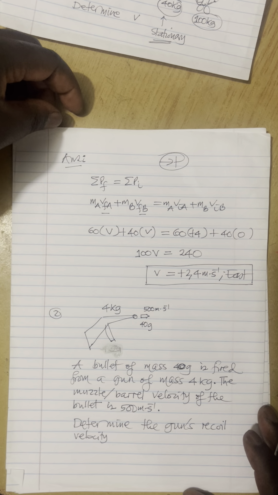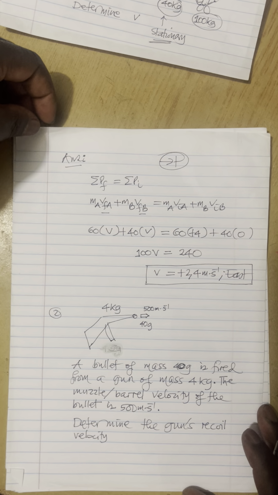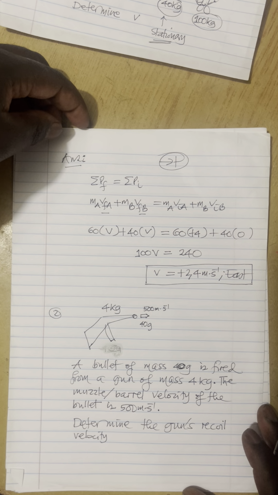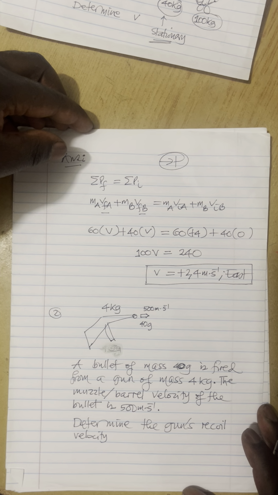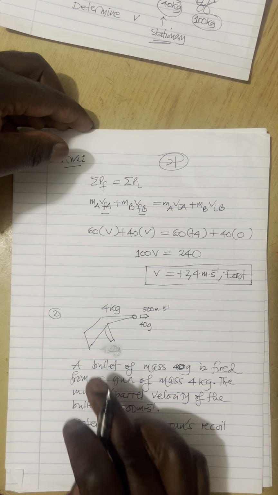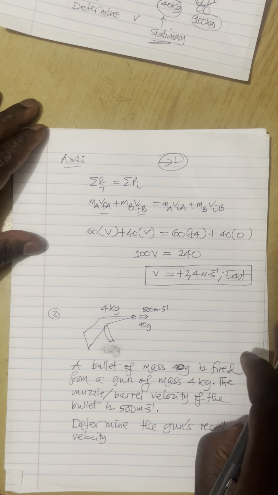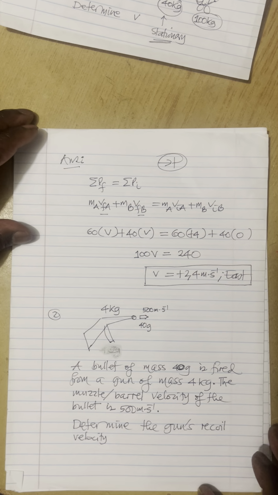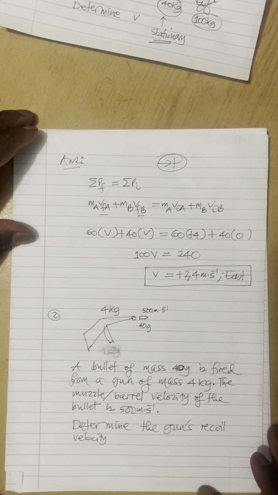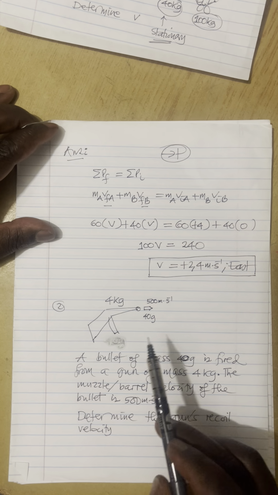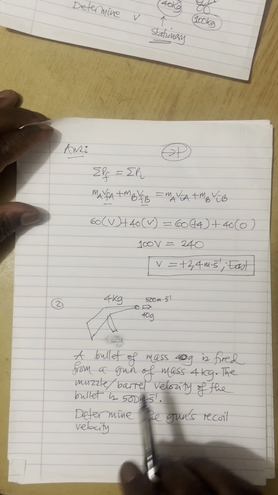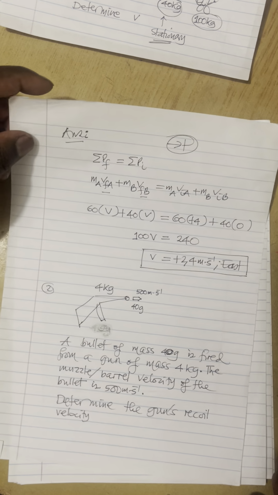By Newton's third law, when the gun exerts a forward force on the bullet, the bullet exerts a force of equal magnitude but opposite direction on the gun. So the gun naturally will have to recoil. As the bullet goes forward, the gun moves backwards a little bit. So we're supposed to determine the gun's recoil velocity. In other words, at what velocity does the gun move backwards as the bullet leaves the barrel?